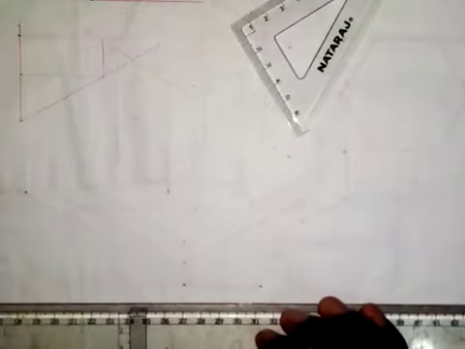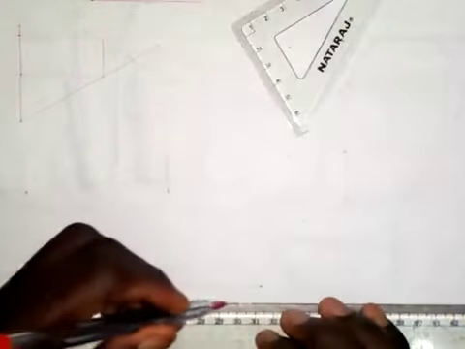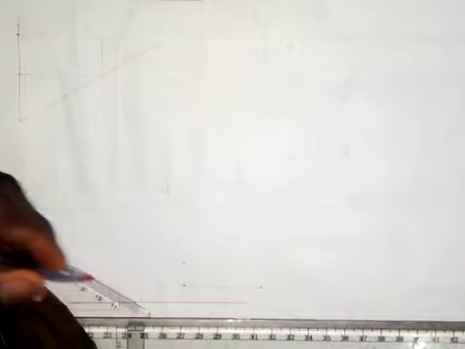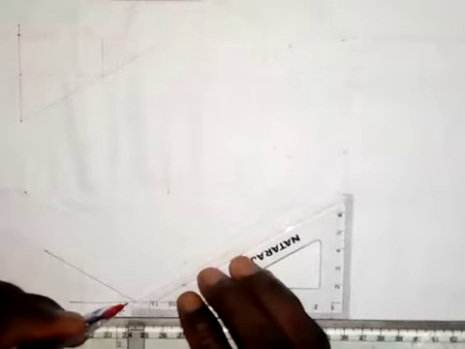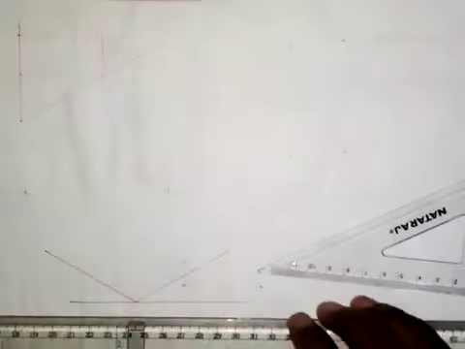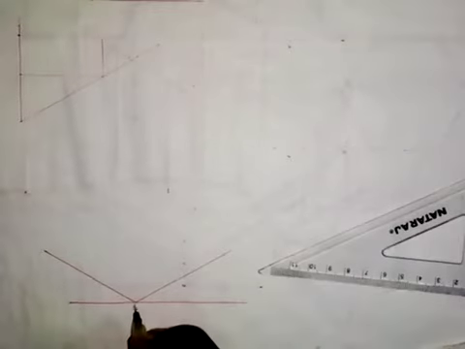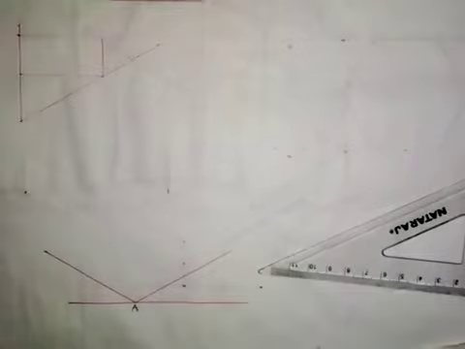What I'm going to do first is draw a horizontal line here. And I will draw a line in this direction, and then I will draw a line in this direction like this. Okay, so this is point A here.